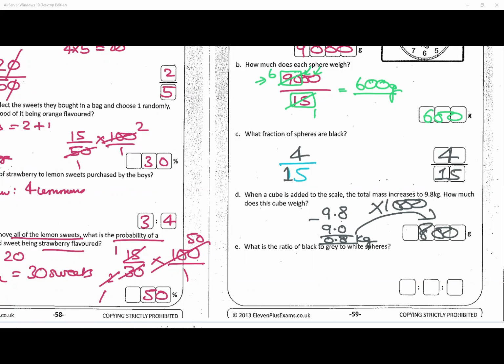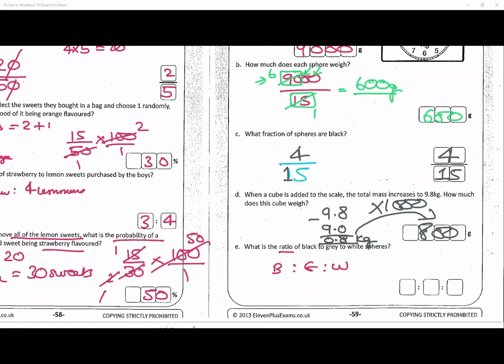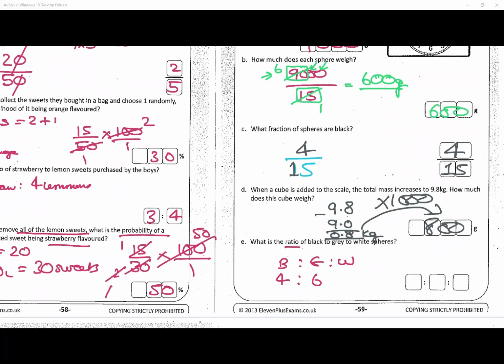Next one. What is the ratio of black to grey to white spheres? That's the ratio of black to grey to white. So how many black ones are there again? There's 4 black ones, isn't there? Yeah. And how many grey ones are there? 6. And how many white ones are there? 5. Can we cancel that down any further, or should we leave the answer? Leave that answer, because you can't cancel down any further.